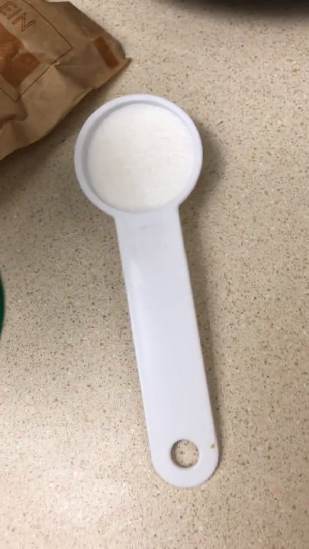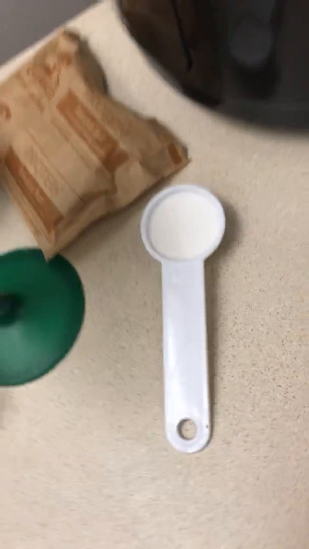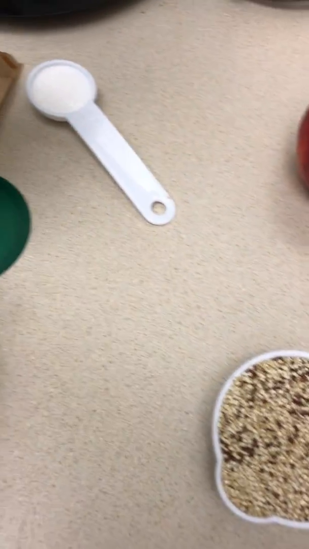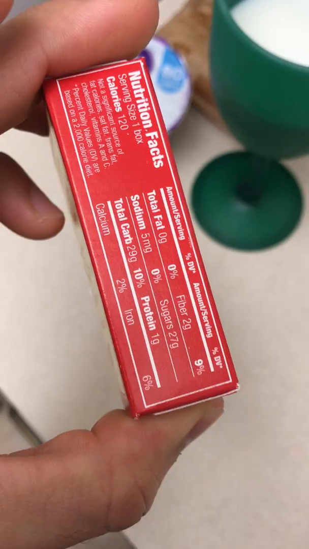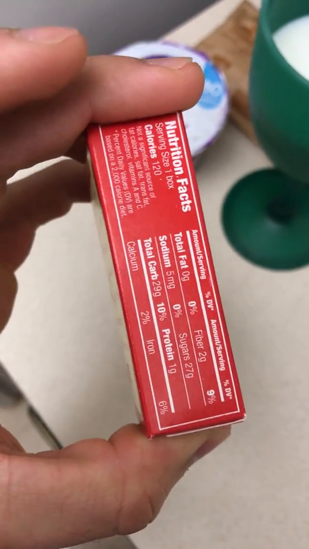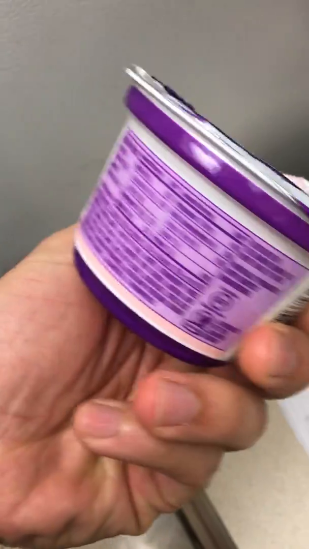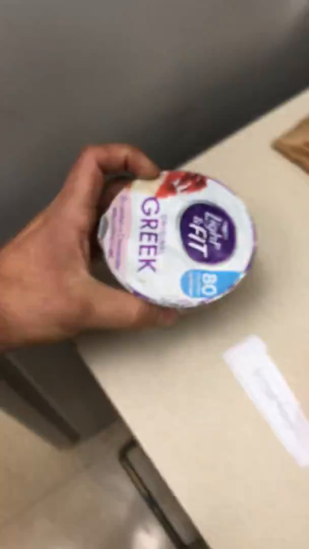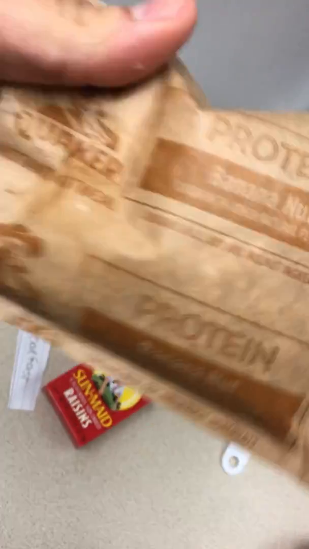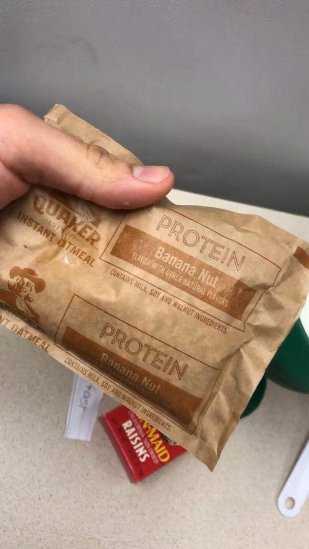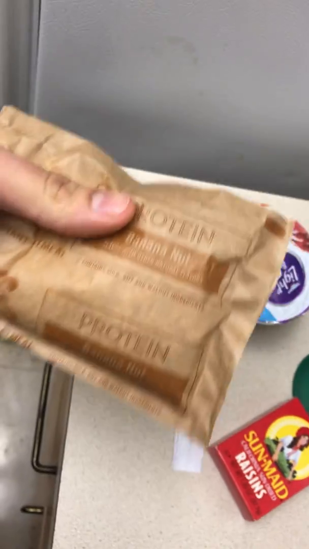2/3 tablespoon of sugar. And then with this amount, I calculated out to where this box of raisins is about 2 servings of carbohydrates. This can be considered about 1 serving of carbohydrate. And then this doesn't show the calories, but on the box, this whole thing comes out to about 40 carbohydrates. So that's about 3 servings.